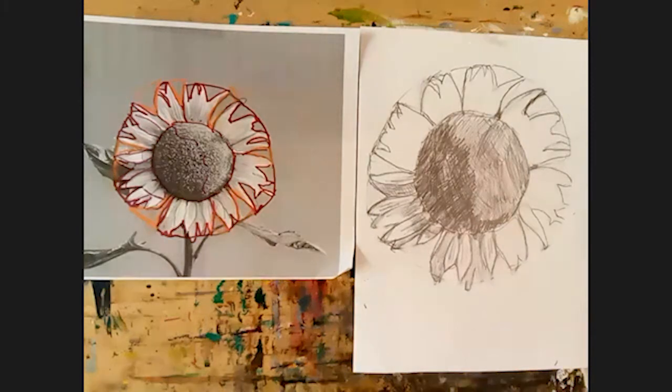Is there anybody else's I missed? Now, Diana's working on this. Diana, can you send over a picture of where yours is at right now? Okay. Diana's working bigger. So the bigger you get, the more detail you have to get. Mine is really big. But you're still paying attention to those shapes.